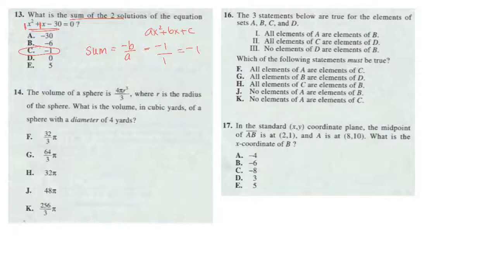Our next problem, we're given the formula for the volume of a sphere. And so we're asked for the volume when our diameter is 4 yards. So we need to realize that our diameter divided by 2 is going to give us our radius. So when we plug into our formula, that r cubed needs to be 2 cubed. And that's all over 3. And 2 cubed is 8. 8 times 4, 32. So we have 32 pi over 3, which is answer choice F.